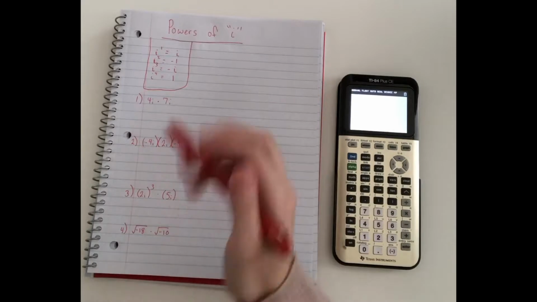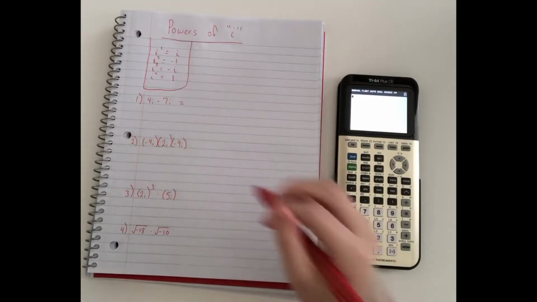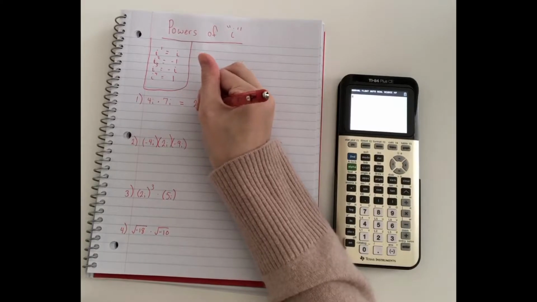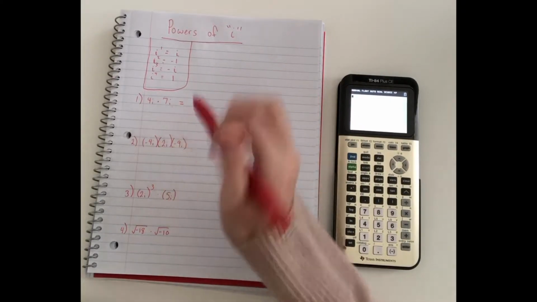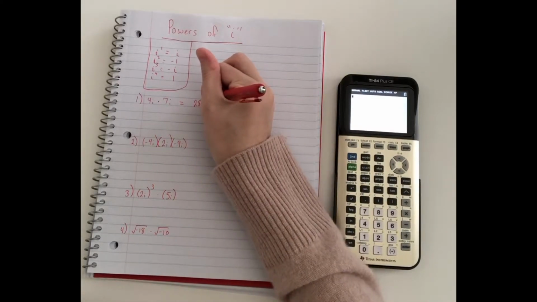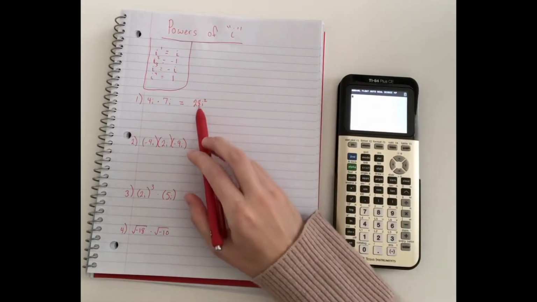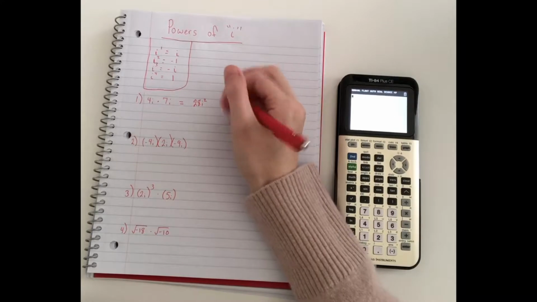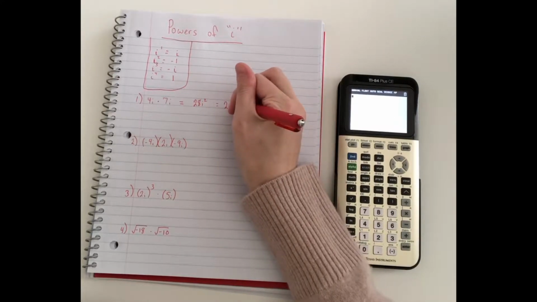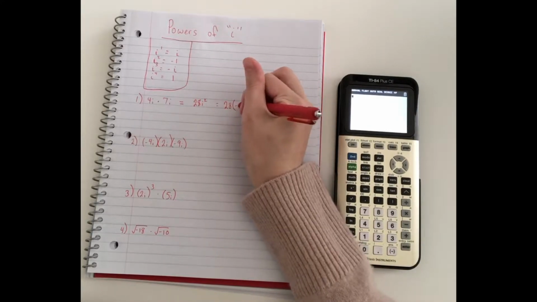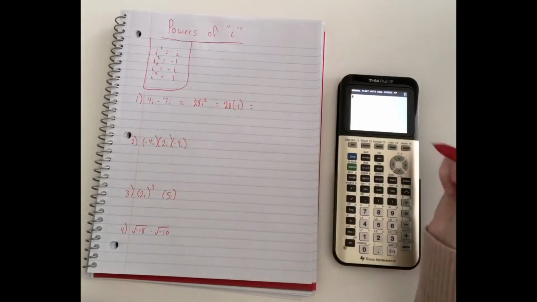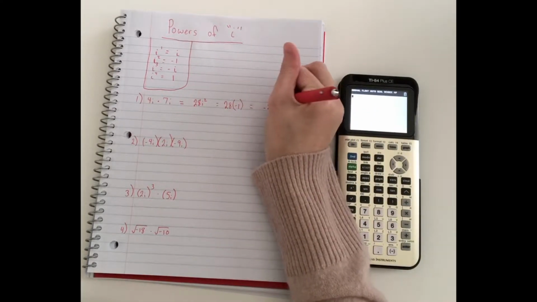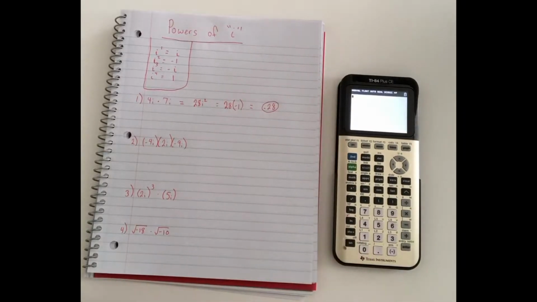So let's look at example number 1. We have 4i times 7i. So 4 times 7 gives you 28. And then we have i times i, which gives you i squared. But then we're not going to keep it as this because we know that i squared is the same as -1. So we're going to rewrite it as 28 under the parentheses of -1. And then of course simplify. 28 times -1 is -28. And there's your answer. Okay?